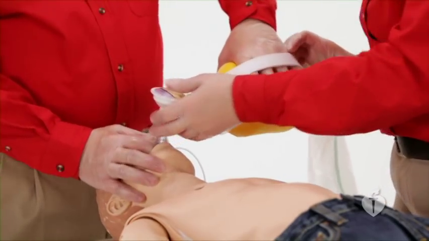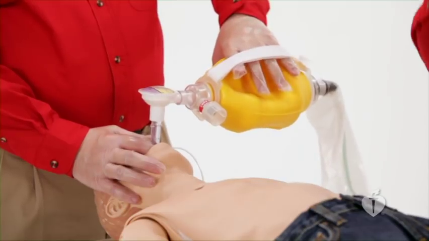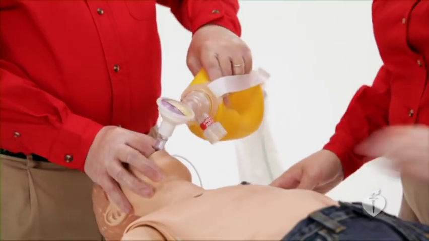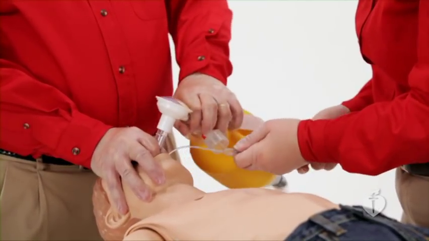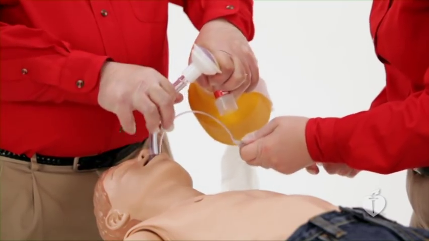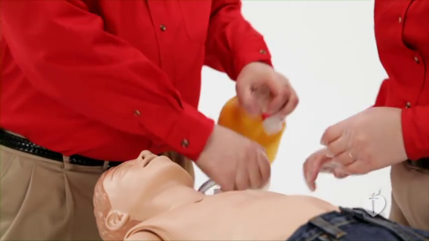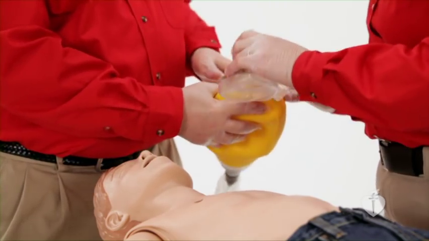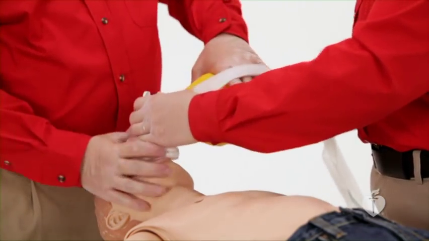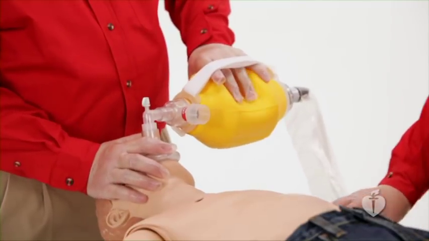If you feel no resistance when providing breaths, the chest does not rise, or you don't hear adequate breath sounds, the airway may not be in correct position. It may not be sufficiently deep in the hypopharynx, or the cuff may have folded during insertion, blocking airflow. For such problems, deflate the mask. Remove the airway. Provide bag mask ventilation. Then attempt insertion again.